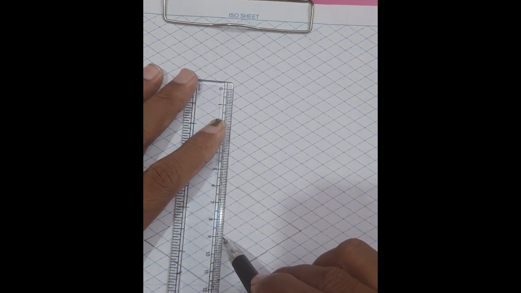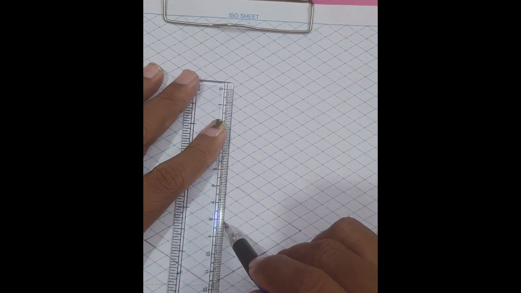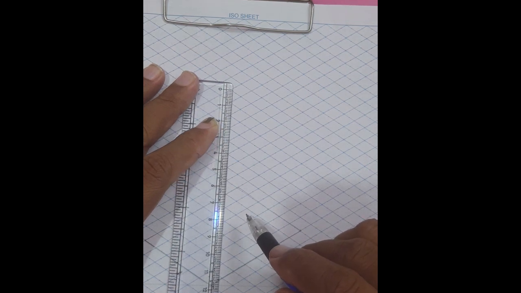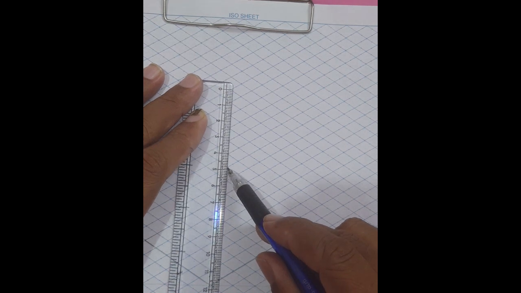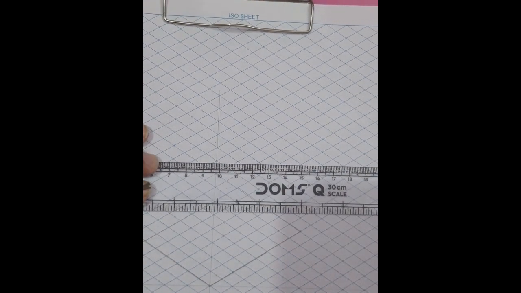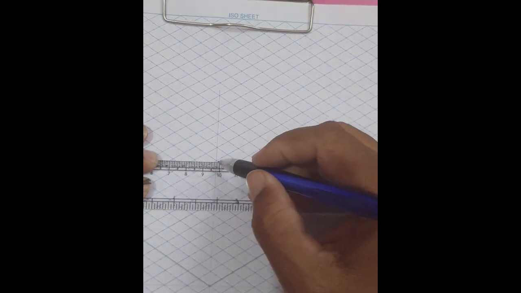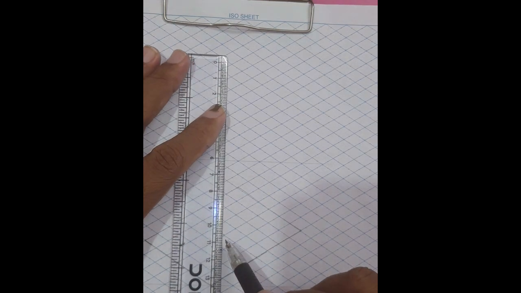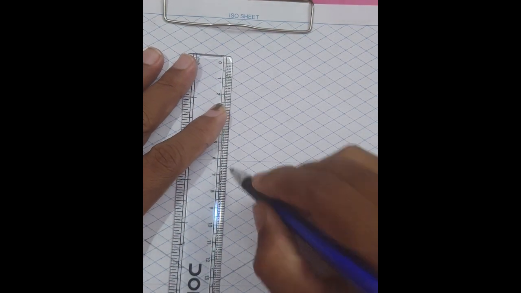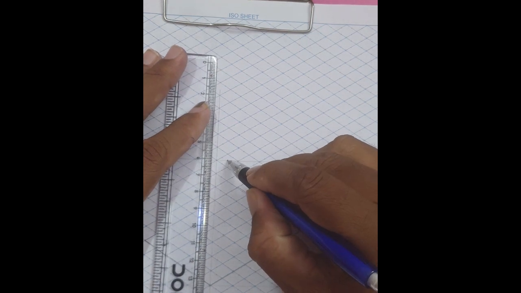Now from this midpoint, let us draw a line of 5.5 units because the height is 55 mm. 1, 2, 3, 4, 5. Now I'm going to get a midpoint here. I'll draw a very thin line here. Now let us mark its midpoint.